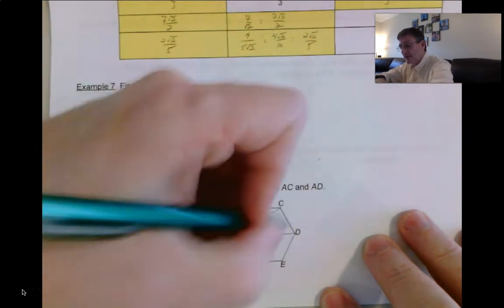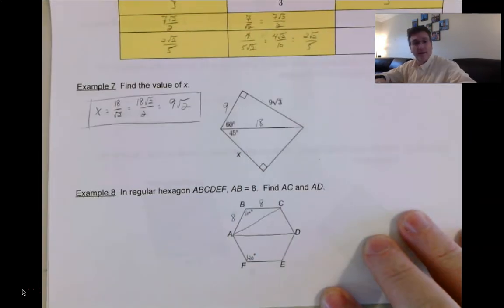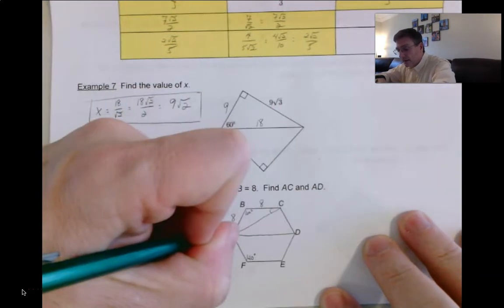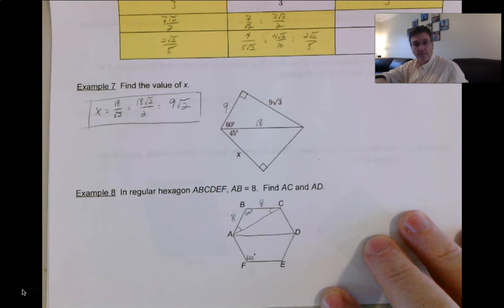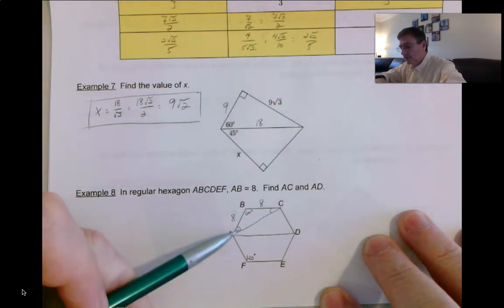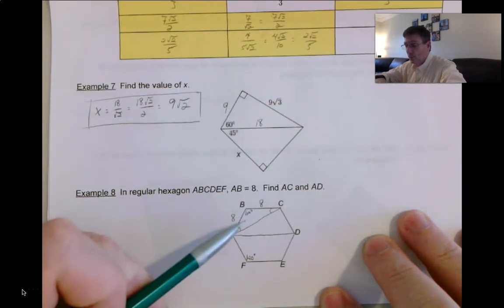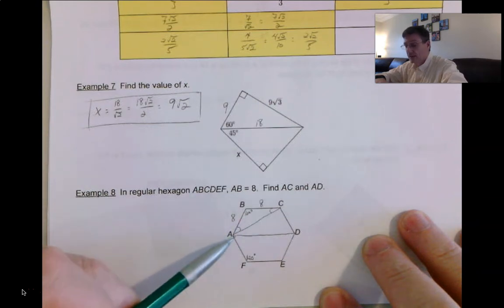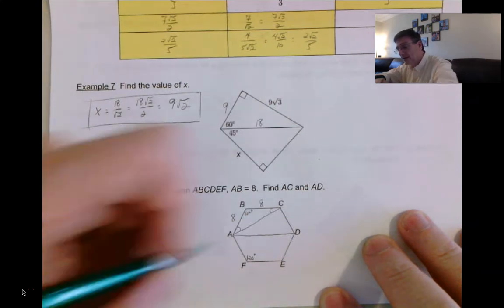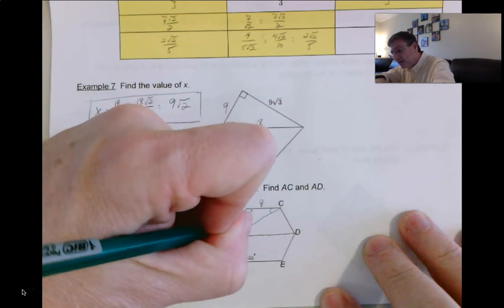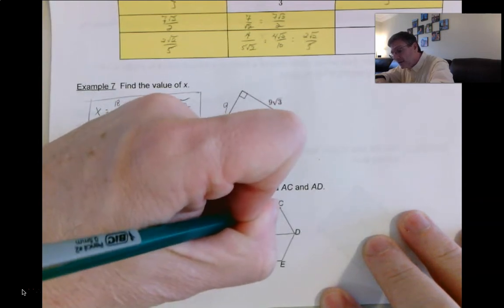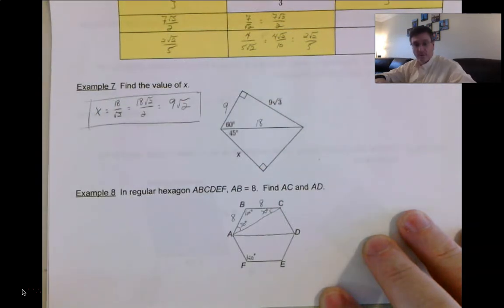This is isosceles, 8, 8, which means these angles here and here are congruent. If they're congruent and they have to add up to 180, then we have 60 left to add between the two angle A and angle C here, making each one of these 30 degrees. Okay, this is one way we can find AC.